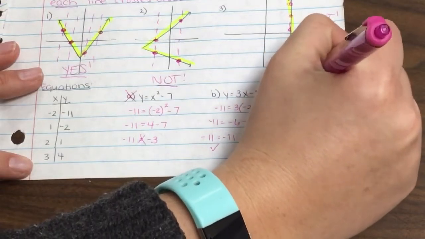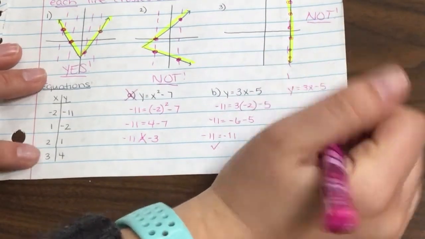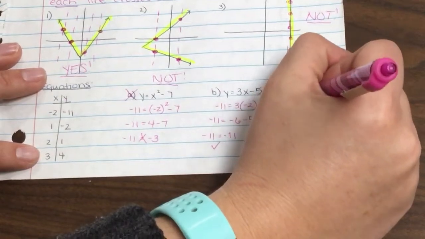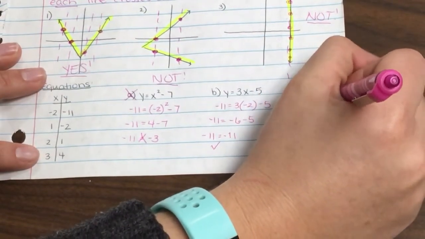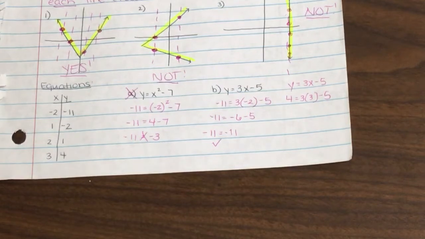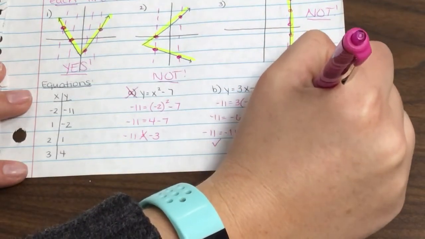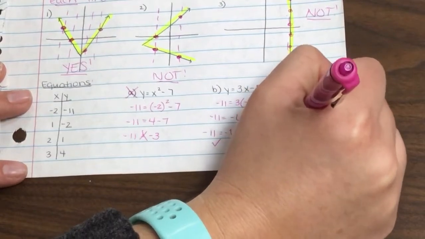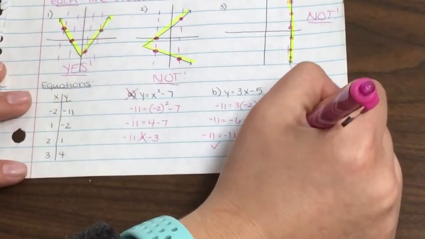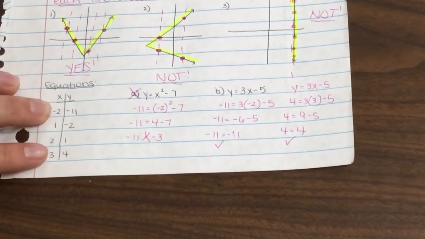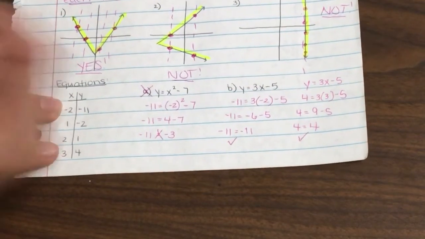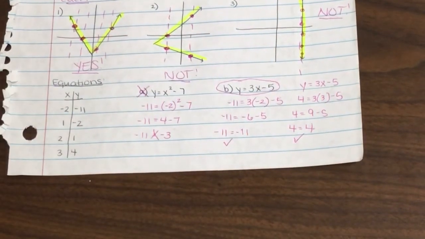So we got y equals 3x minus 5. So let's pick the bottom one. So y is 4, x is 3. So I input 3 into the equation, and I should get out 4 if this is the correct function. So 3 times 3 we know is 9. 9 minus 5 we know is 4. So 4 does equal 4. So we know that both of these 2 points work. And I'll give you a little heads up, all the rest of them do as well because I tested it. So B is the correct equation for that formula.